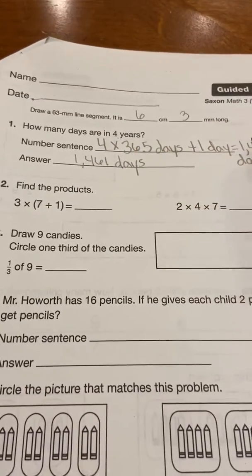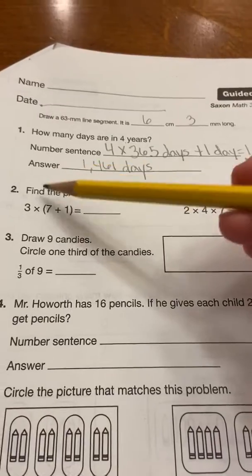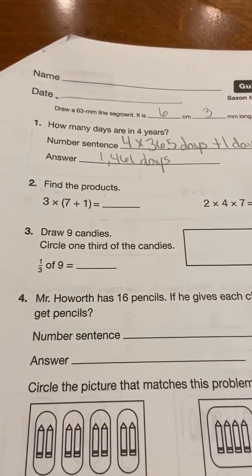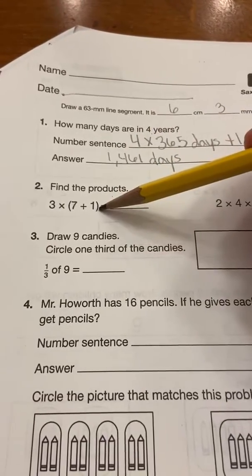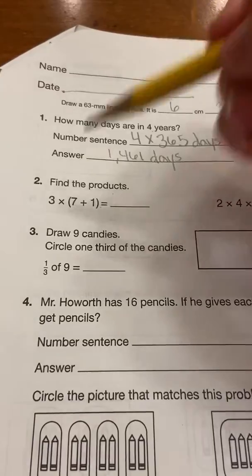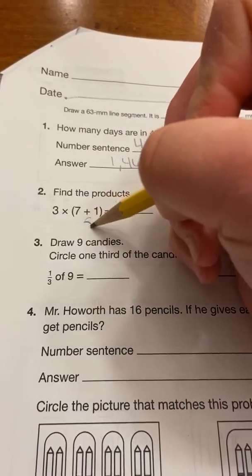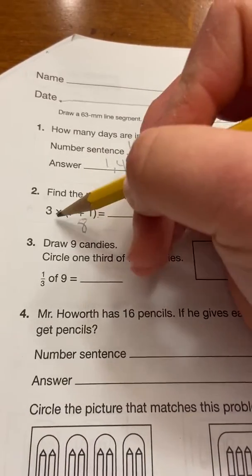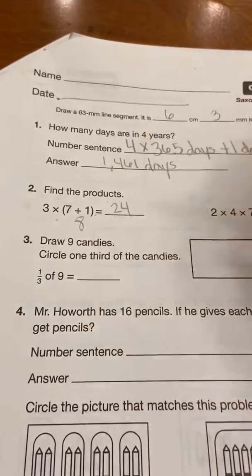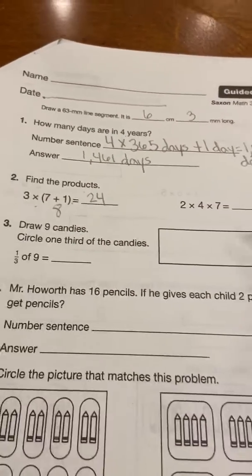Okay, so on number 2, it says find the products. So these are the multiple step problems. Anytime that you see something that is inside of the parentheses, you must do that first. So 7 plus 1 is 8. Now 8 times 3 is 24. Okay, so parentheses are first.